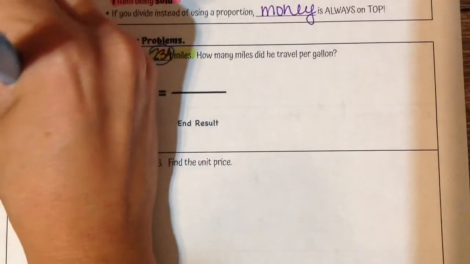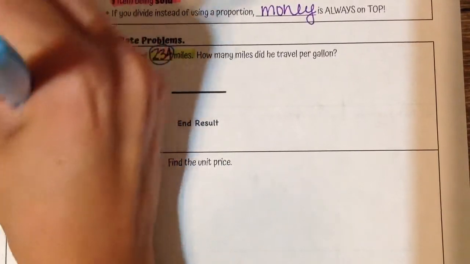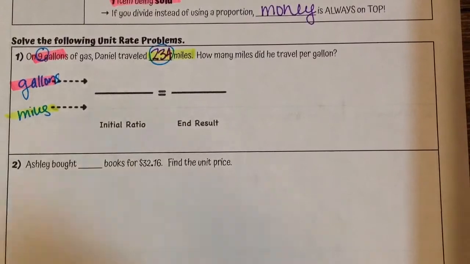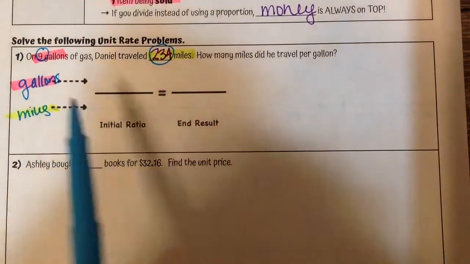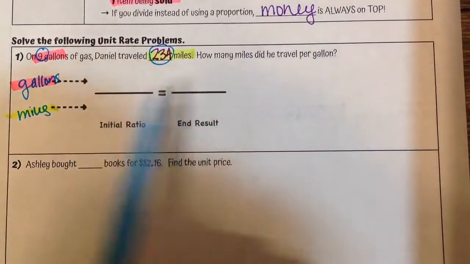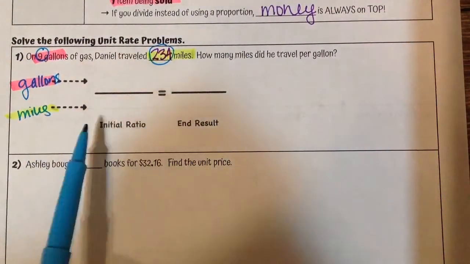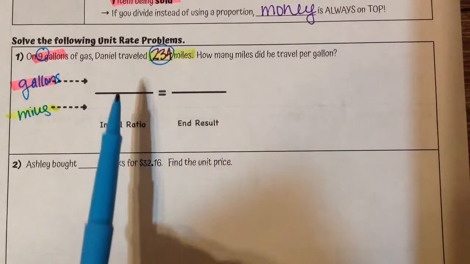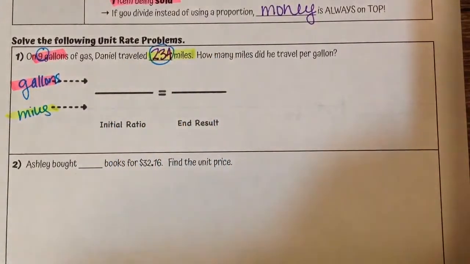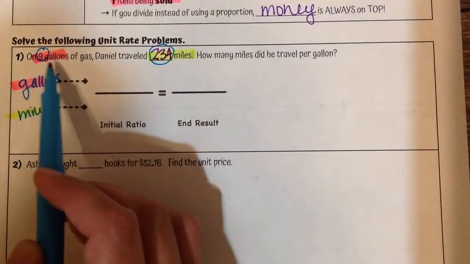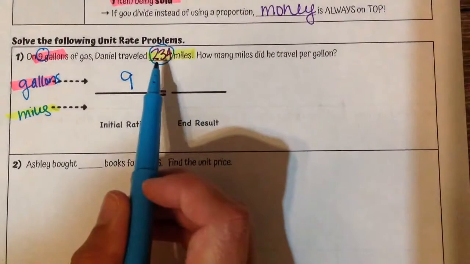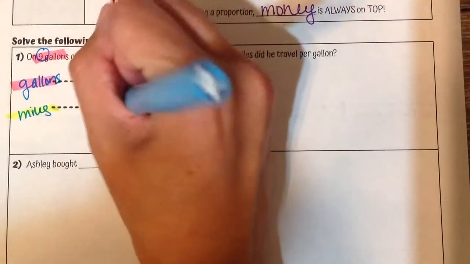So gallons and miles. Then I'm going to set that up as a proportion. So here's how we do so. Anything that's related to gallons needs to go on top. Anything that's related to miles goes on the bottom. Our initial ratio is going to be this ratio on the left, and the end result is going to be on the right. So 9 is talking about gallons, so that matches up on top. 234 is talking about miles, so that goes on the bottom.